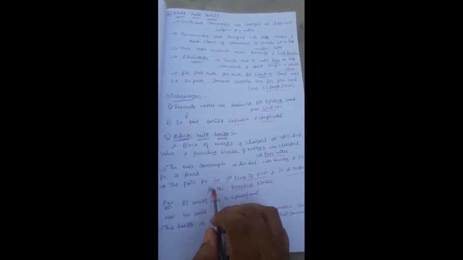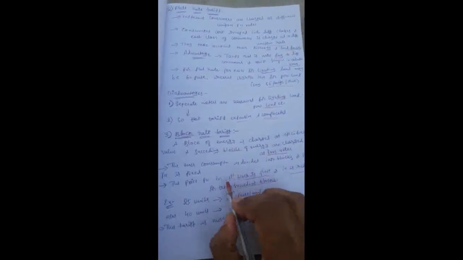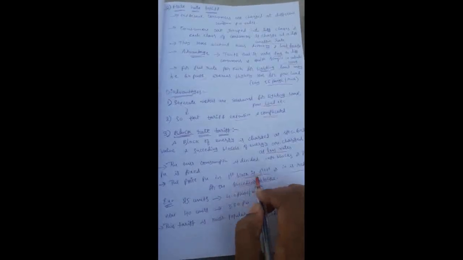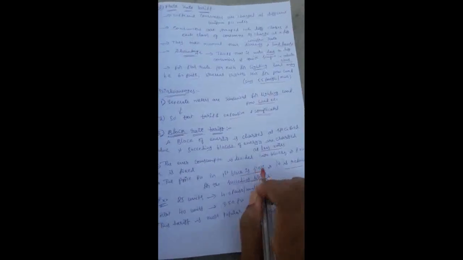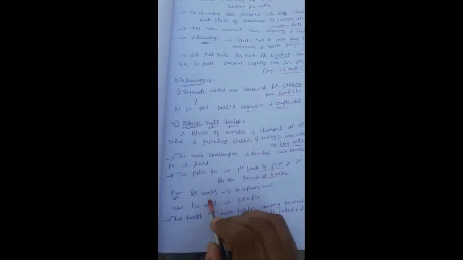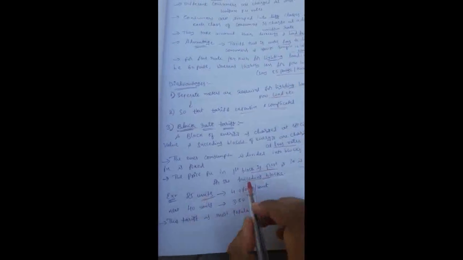That means there are two blocks. They will fix the highest value for the first block. Regarding the succeeding block, they will reduce the rate. For example, for the first 25 units they will charge 4 rupees per unit.